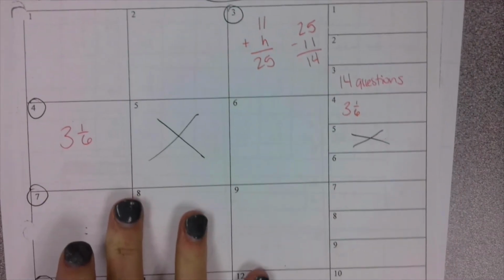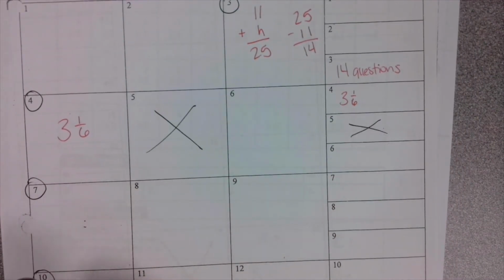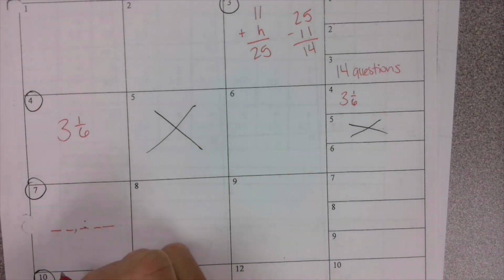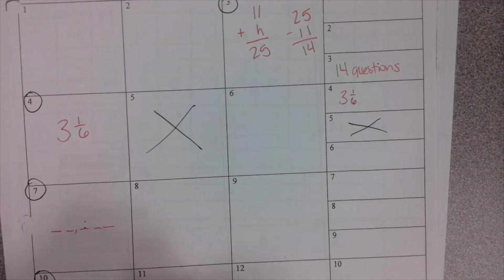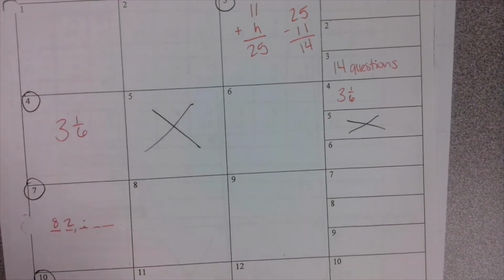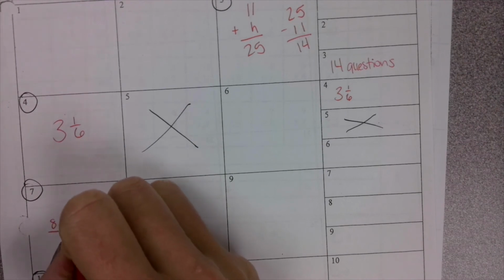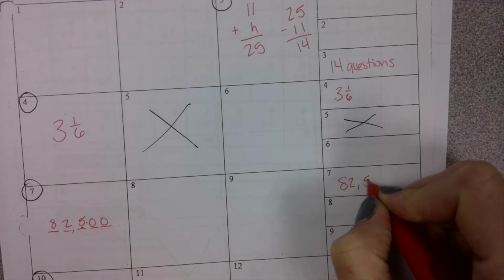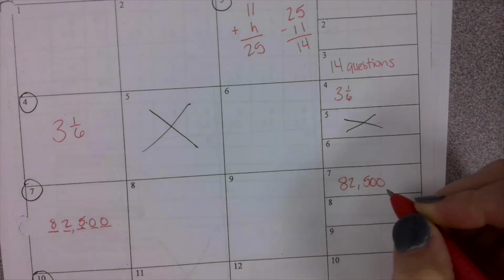Number 7. Use digits to write 82,500. Ones, tens, hundreds, thousands, 10,000s. Now we can put 82,500.